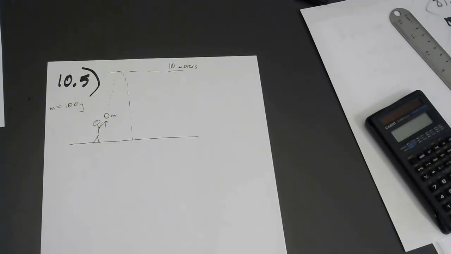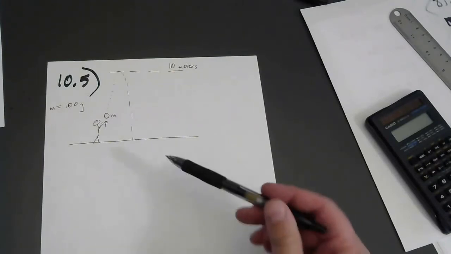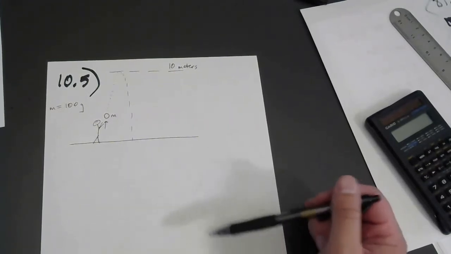A lot of books would combine these two chapters into one big chapter because work and kinetic energy go hand in hand with potential energy. So first we need to talk about potential energy. I'll use this problem as an excuse to introduce the concept.